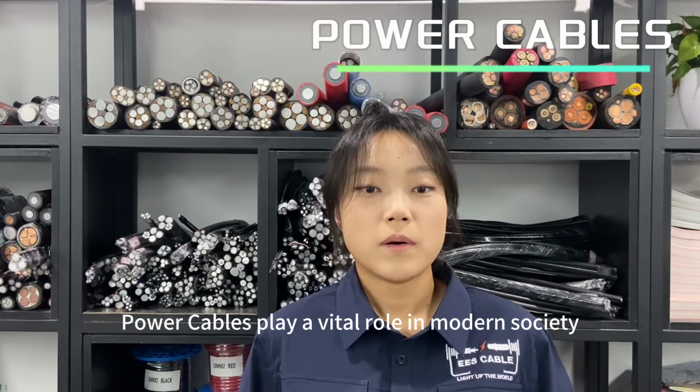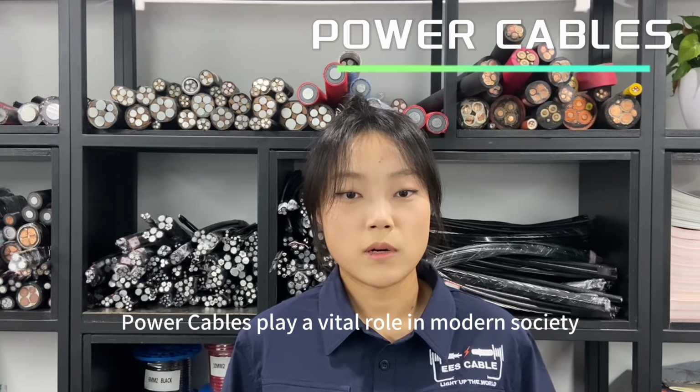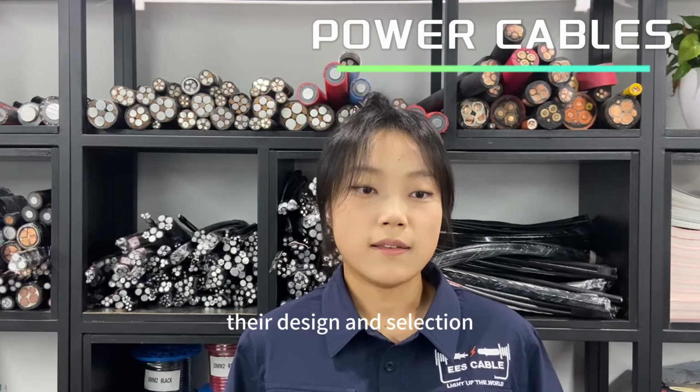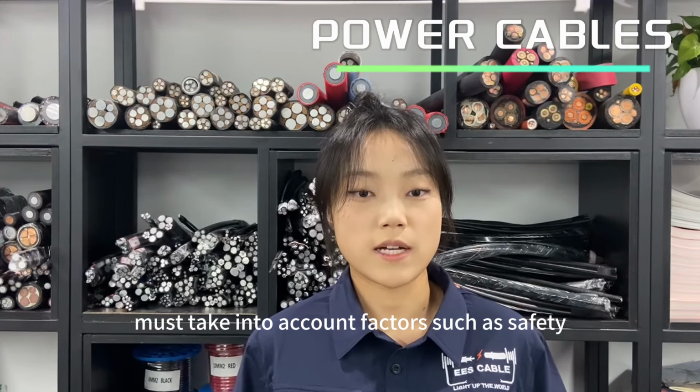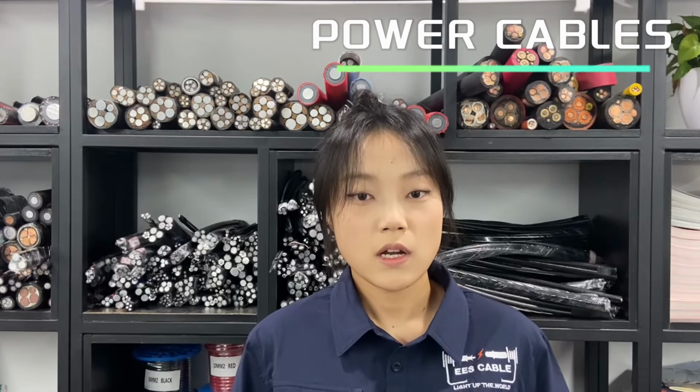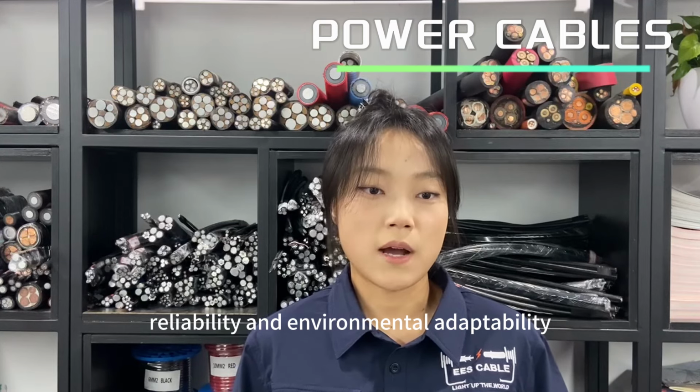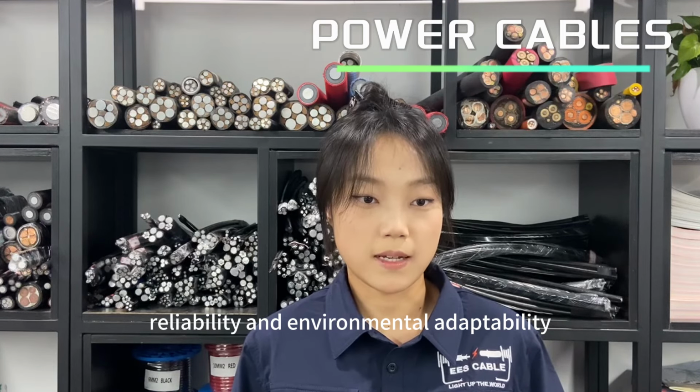Power cables play a vital role in modern society, and their design and selection must take into account factors such as safety, reliability, and environmental adaptability.